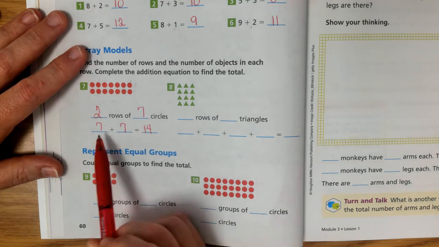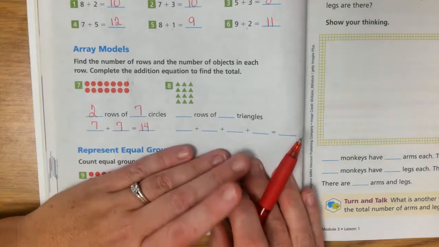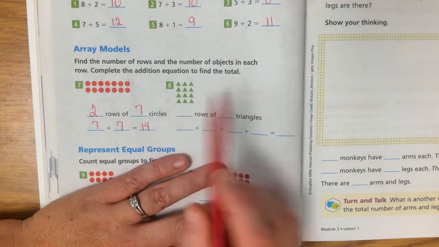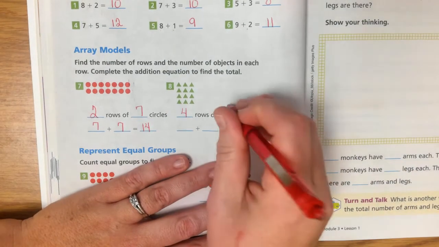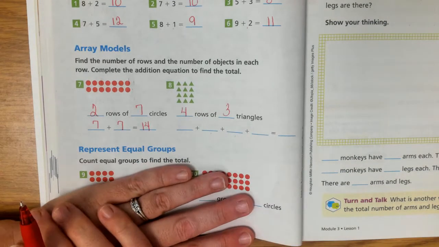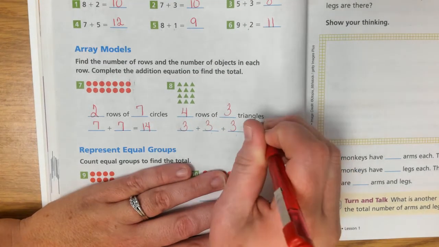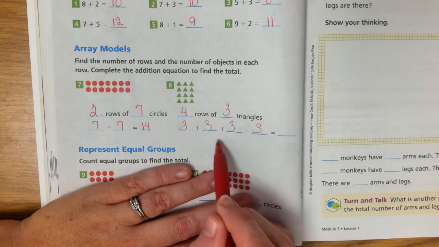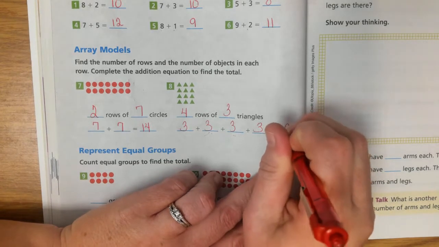So remember, the number of rows is telling me how many times I have to add the number 3 together. How many rows of triangles? 1, 2, 3, 4 rows of 1, 2, 3 triangles. So notice I have 1, 2, 3, 4 spots to write my numbers, and I need to write 3, 4 times. 3 plus 3 is 6. 6 plus 3 is 9. 9 plus 3 is 12.